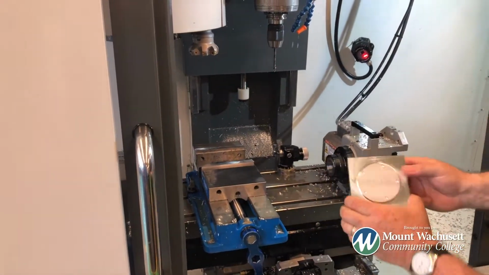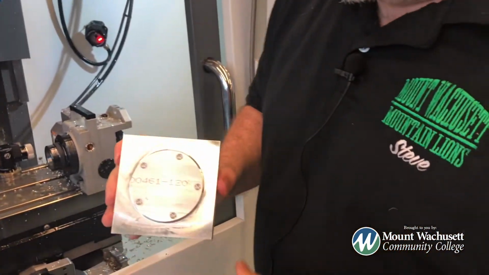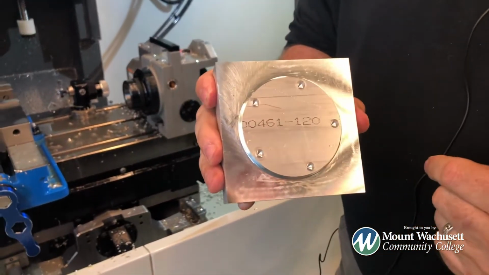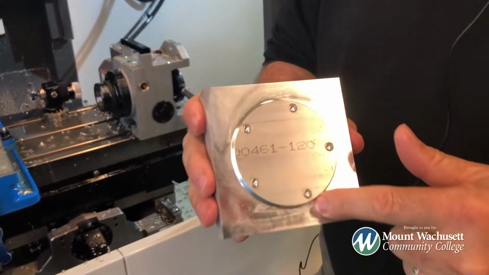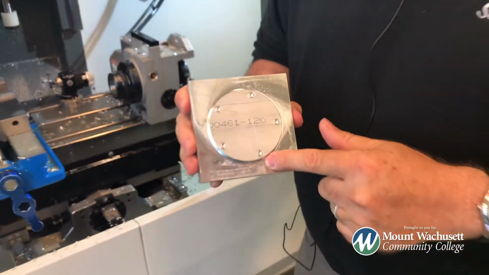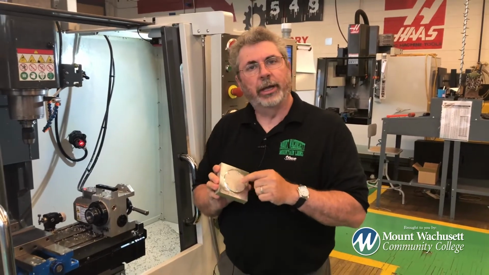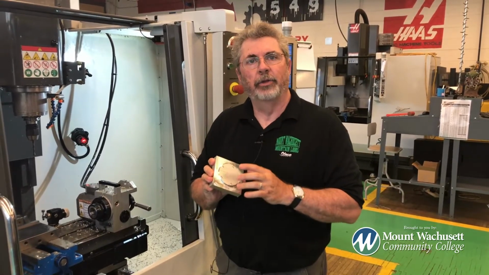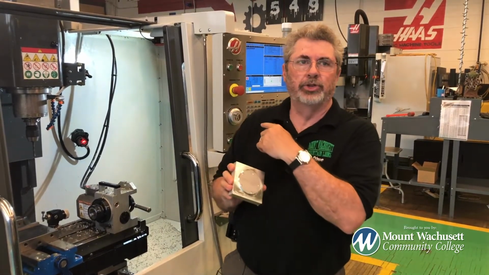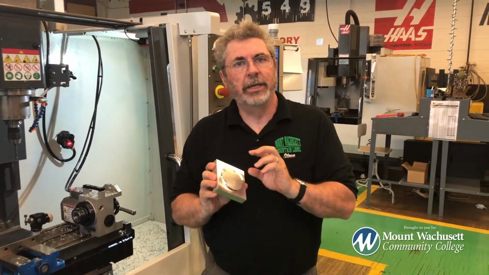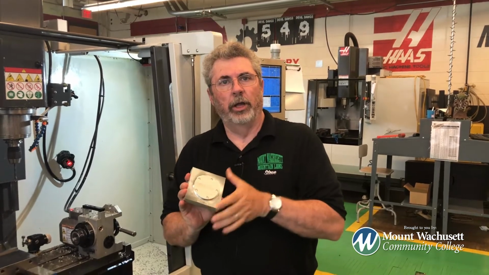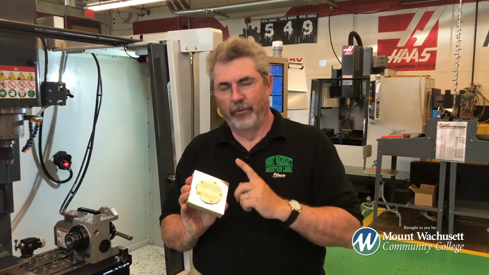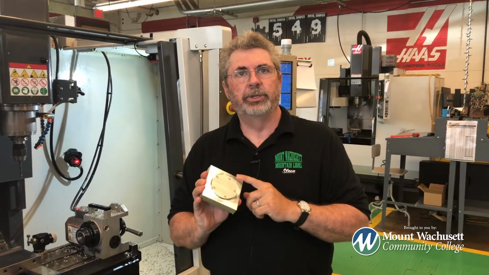Okay, this is the final part. You see the 5 holes in the right location. You see the diameter. Normally before I take the part out, I'll measure it and check to see if all the dimensions are correct. If they're not correct, I could go back into the control, change some offsets, and remachine the part. But this is what you're looking for, and those are the steps of manufacturing a part on a CNC milling machine.